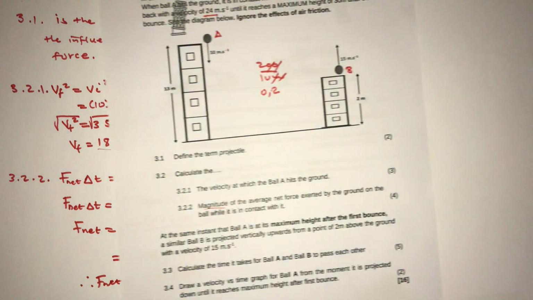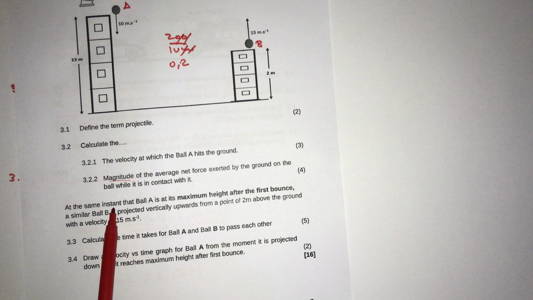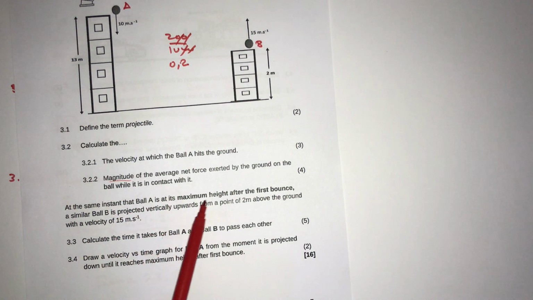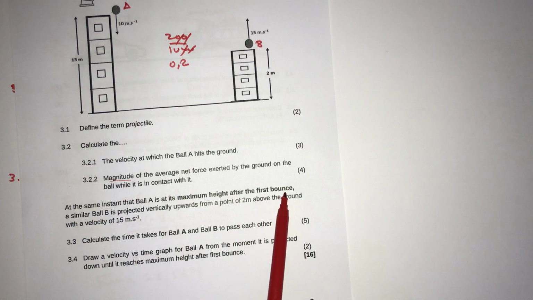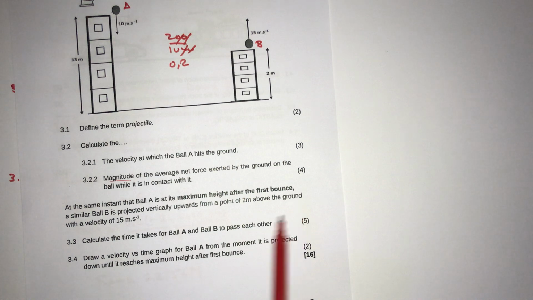So at the same instant that ball A is at its maximum height after the first bounce, a similar ball B is projected vertically upwards from a point 2 meters above the ground with a velocity of 15 meters per second.